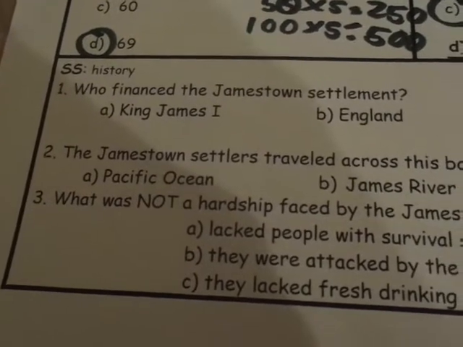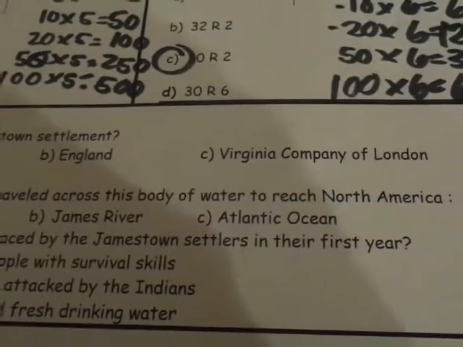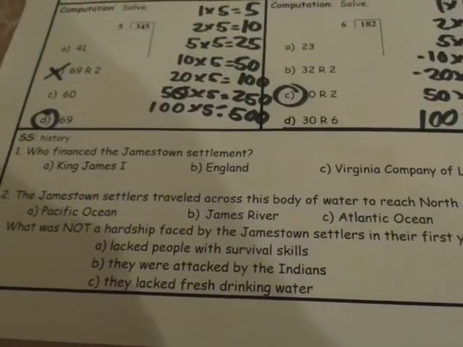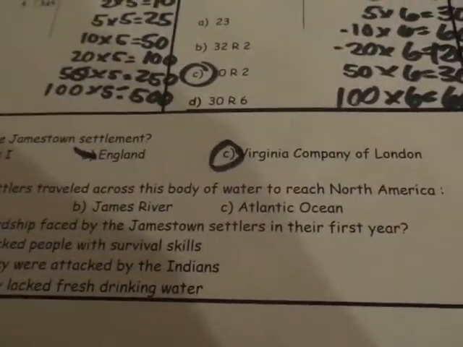Social studies. Who financed the Jamestown settlement? So this means who got the money for people to go? Was it A, King James, B, England, C, Virginia Company of London? So who was in charge of going out and getting the money to finance this settlement? It was not King James. It was not England. It was the people who were in the Virginia Company of London. They had to go get stockholders for this trip.